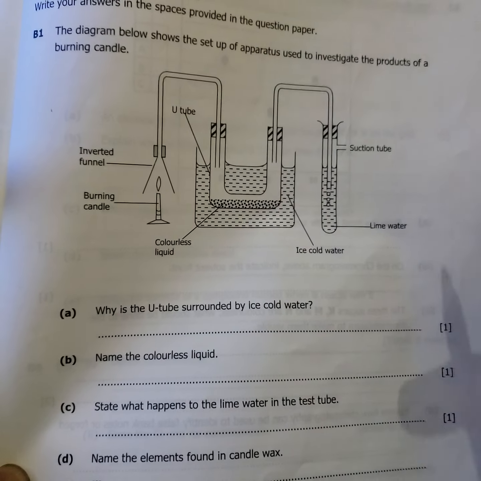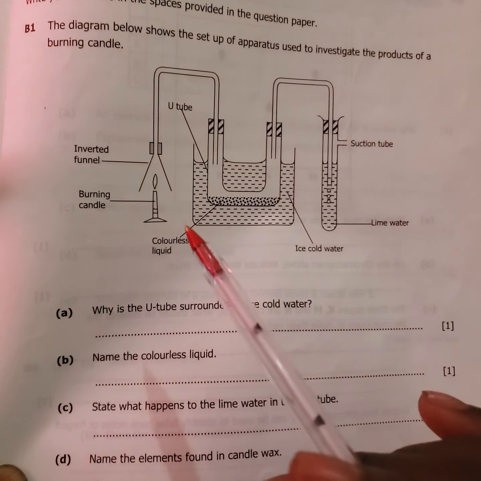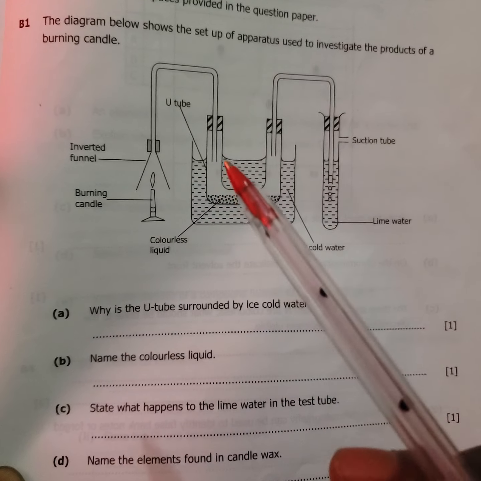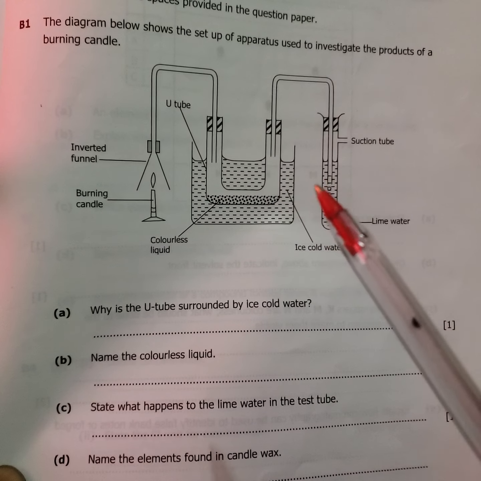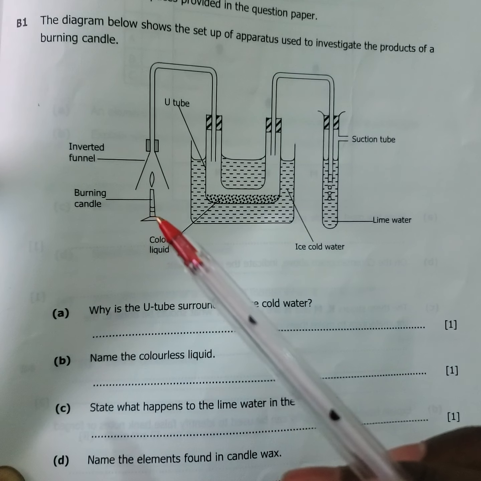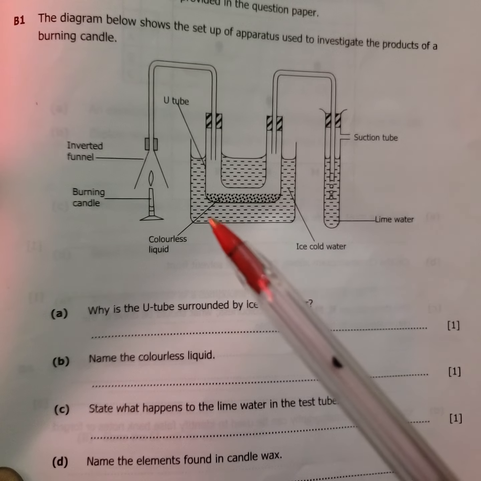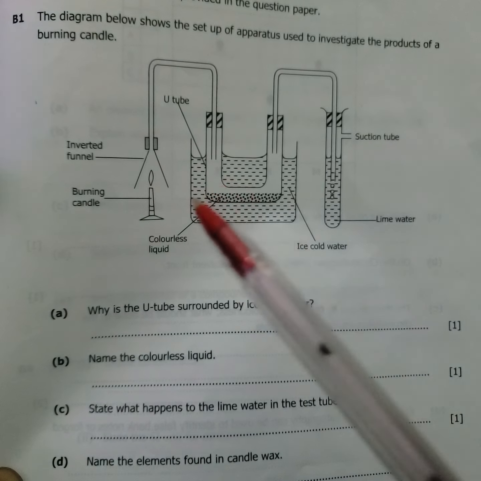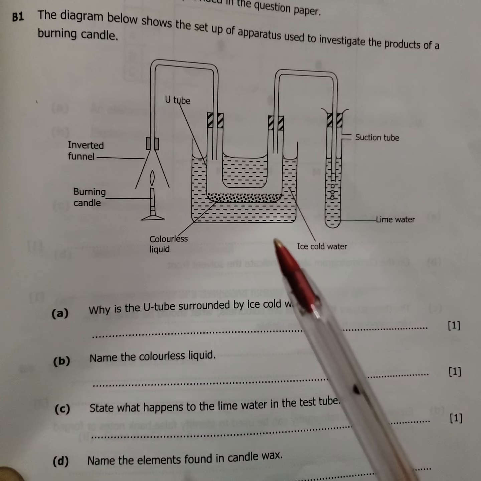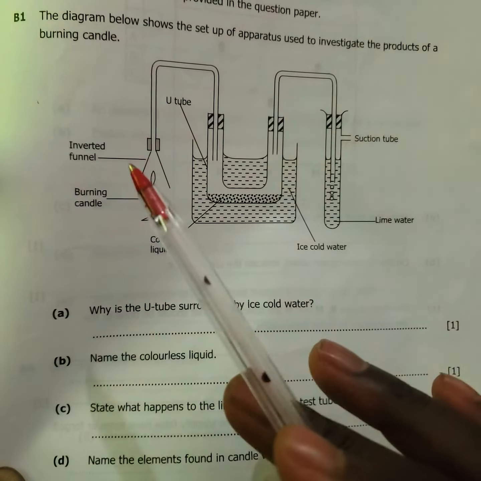So this diagram here, we have a burning candle, and the product of the burning candle is what they want us to determine or to investigate. A candle itself is a hydrocarbon, which is a compound that is made of carbon and hydrogen only.